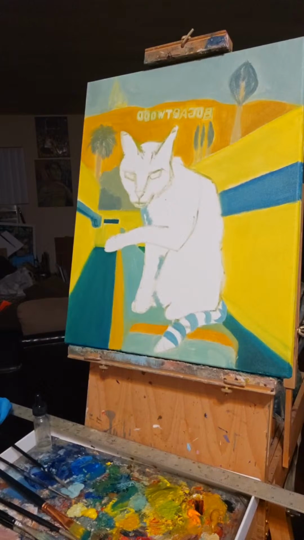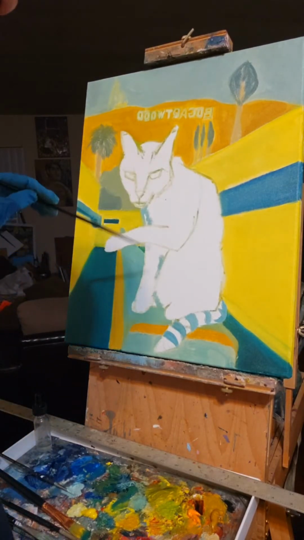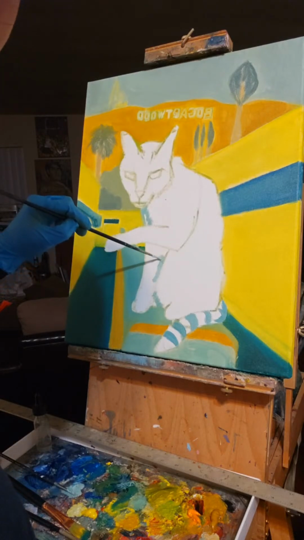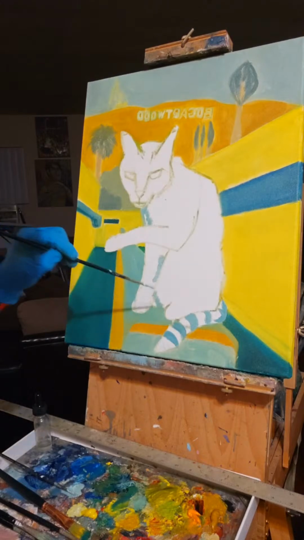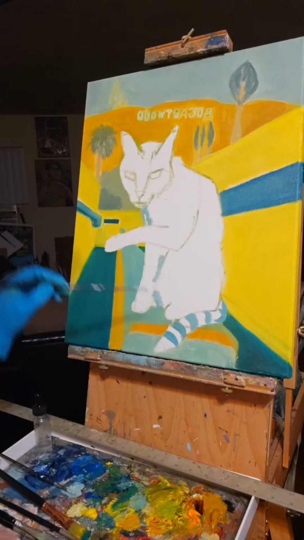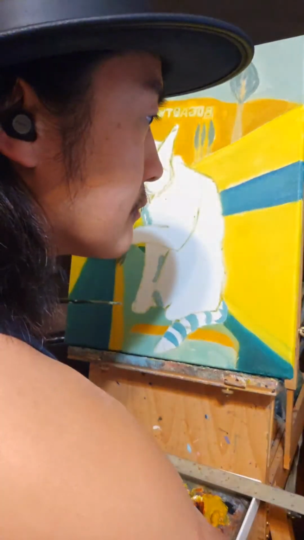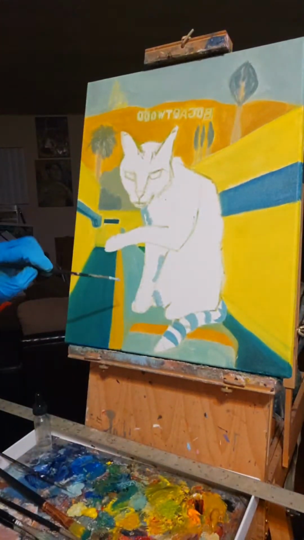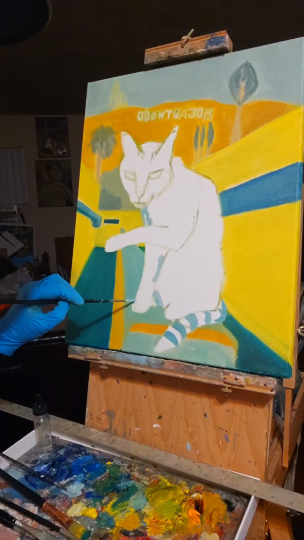It's really important. You don't really want a layer that's too overly... Well, in general, the rule is thick over thin, or lean over fat, or fat over lean, which is basically this idea that you're going to have more of a consistency of oil in your painting later on as you build on top.